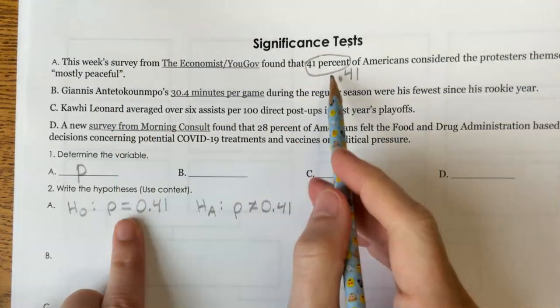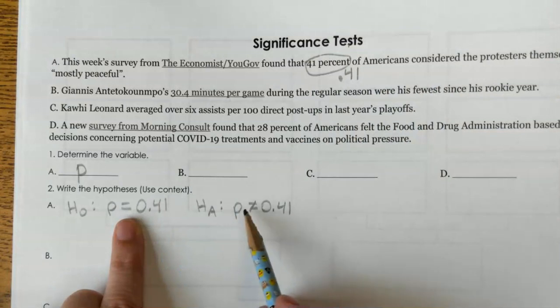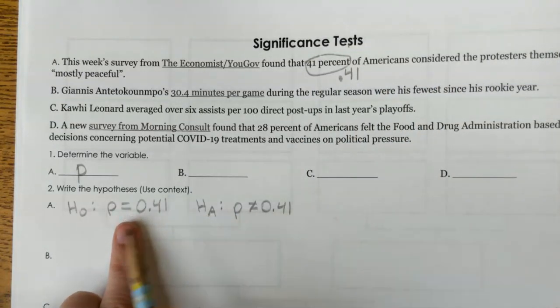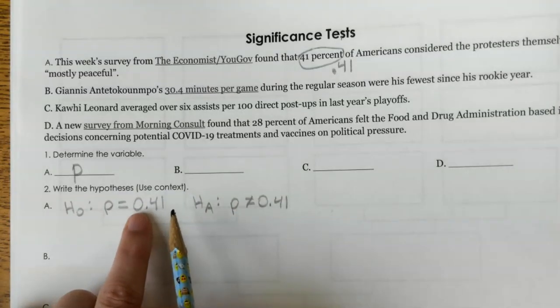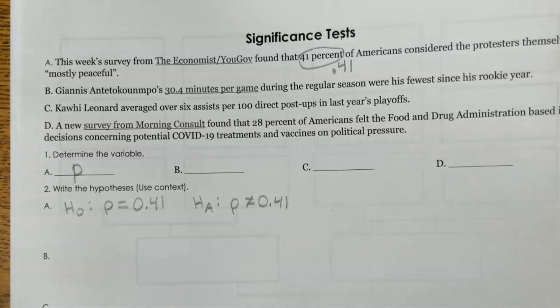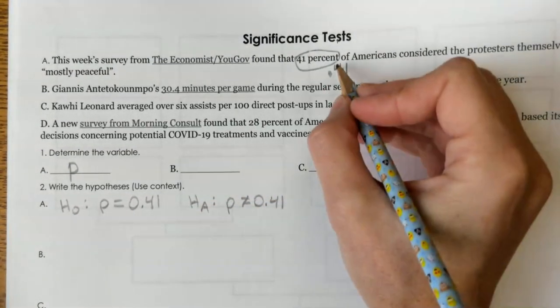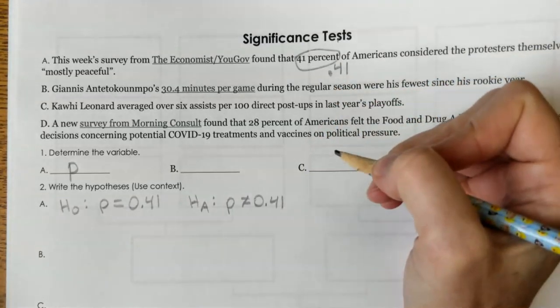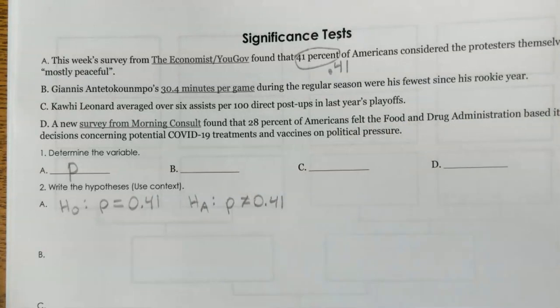Looking at this, the survey found that 41% of Americans, so we're going to say P is equal to 0.41 or P is not equal to 0.41. It would not be correct to write 41. It's a percent, or proportion, so we need to write it as a decimal. The only other thing that I want you to add here is we're going to define what P means in context. That's getting you ready for the AP exam where you'll get context points. These numbers mean nothing to me as a reader unless I define them, right?